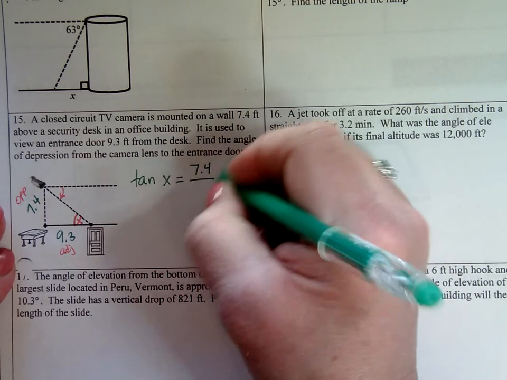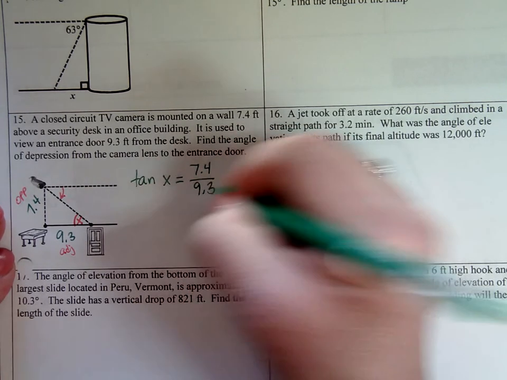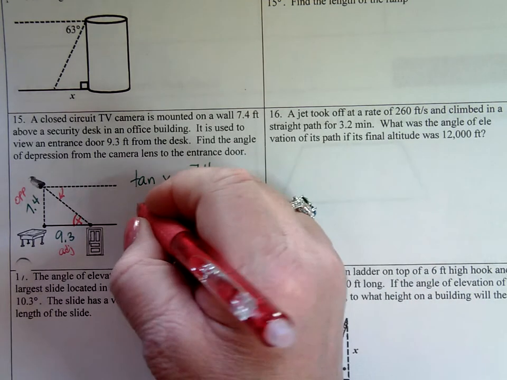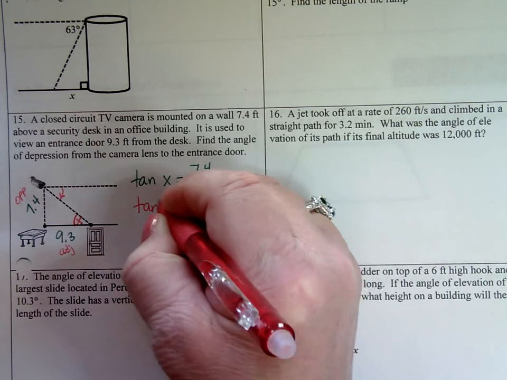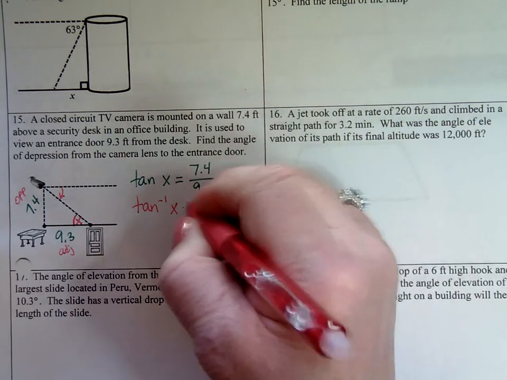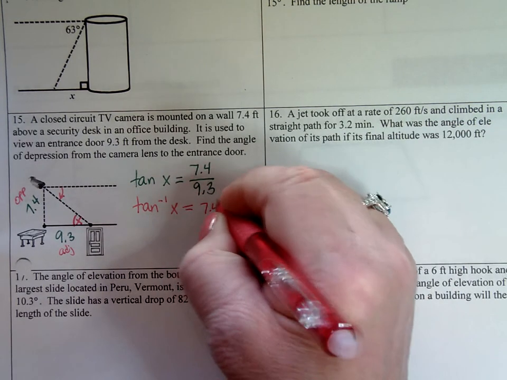Now, do you remember how to do this? We only did one of these previously. But when you're looking for the angle, you have to put your calculator to the -1 guy: tangent to the -1 of 7.4 over 9.3. So let me show you again on the calculator how that works.